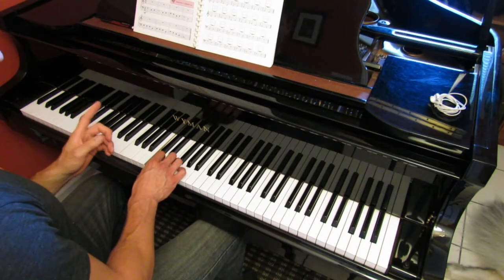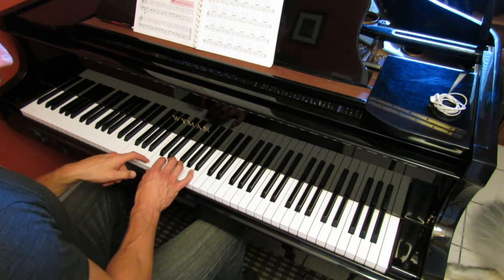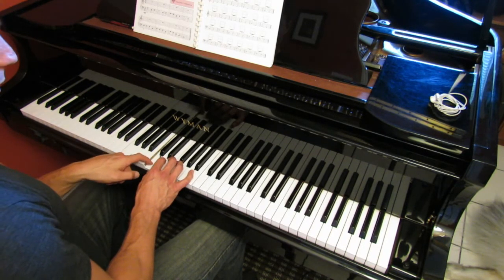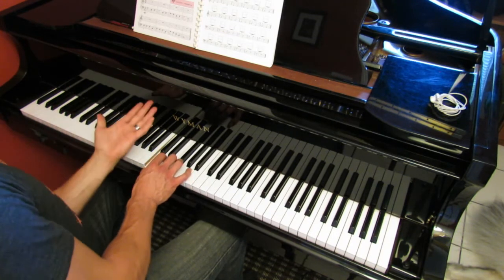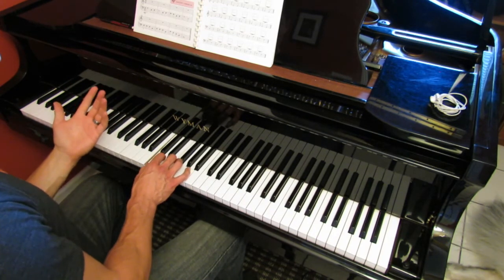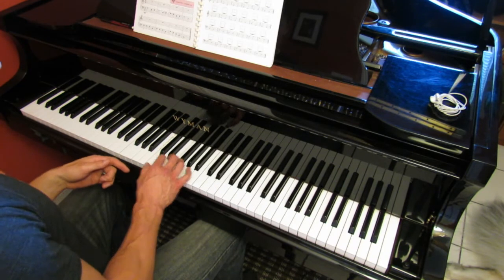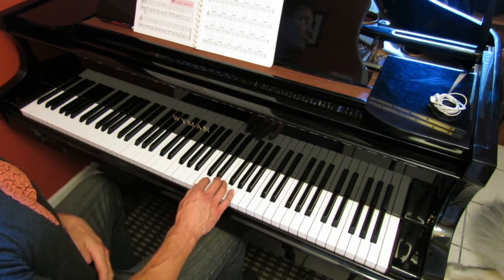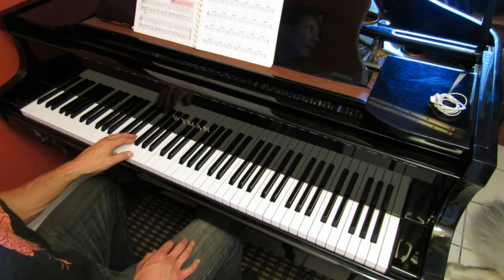But the other thing to pay attention to is getting all the way to what's called the bottom of the key bed. Because if I just go until I hear the note, I don't know how good this is picking up. I'll try it with my left hand.